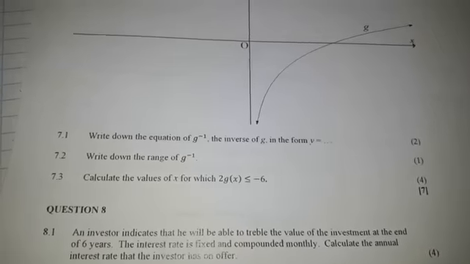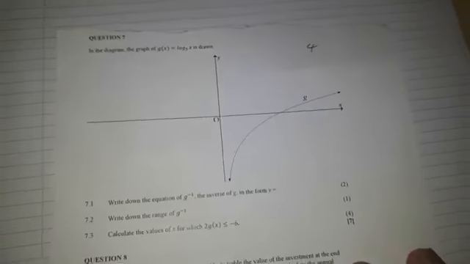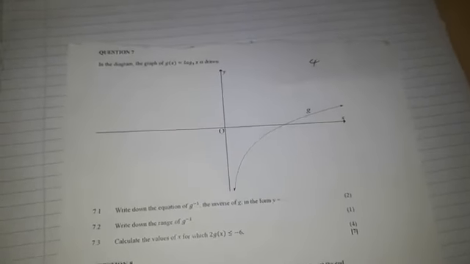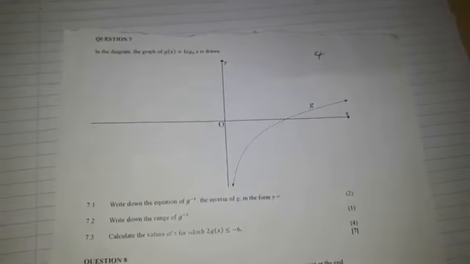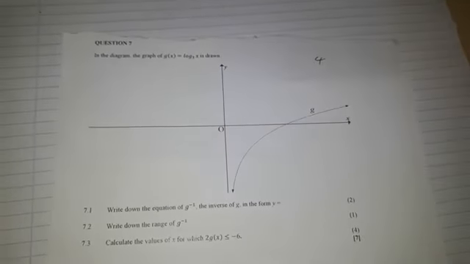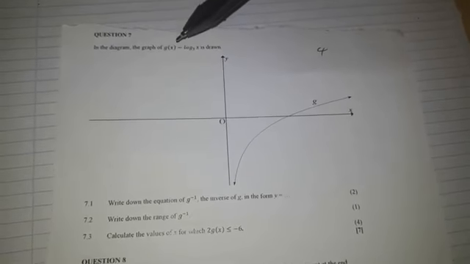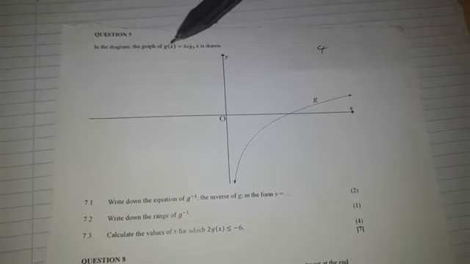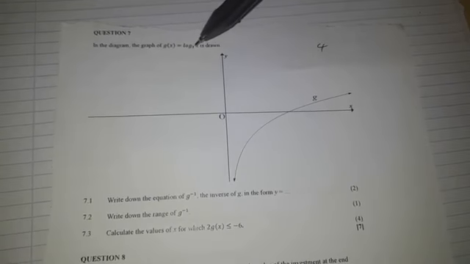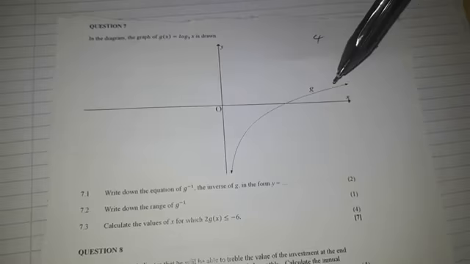So question number 7 in this 2020 September prelim paper from KwaZulu-Natal for maths paper 1, this is what we have. They said in the diagram the graph of g of x is equal to this. So this is clearly the inverse of an exponential graph. They like giving us questions like this. So we have the inverse of an exponential graph.